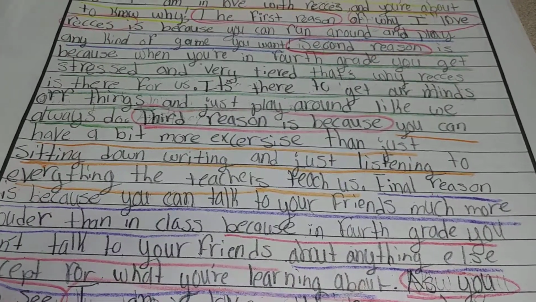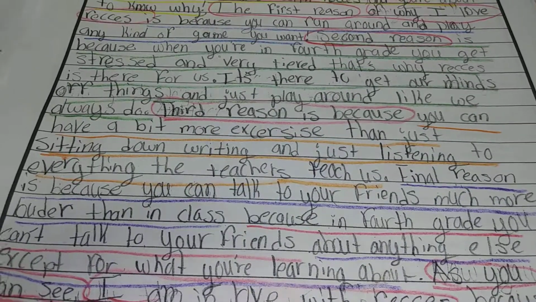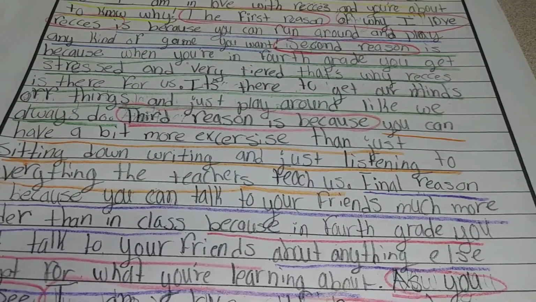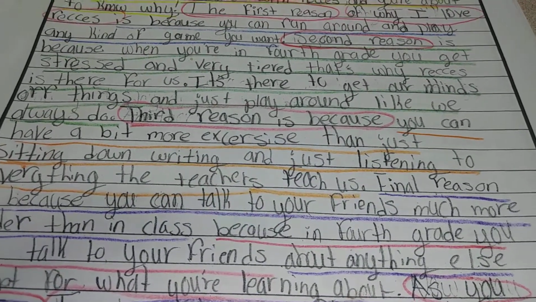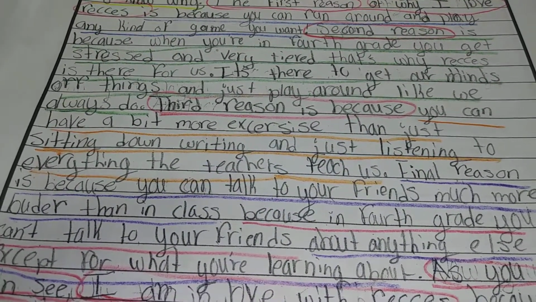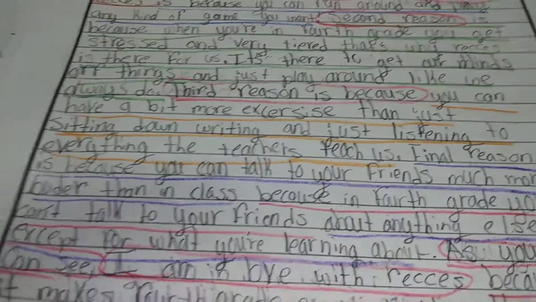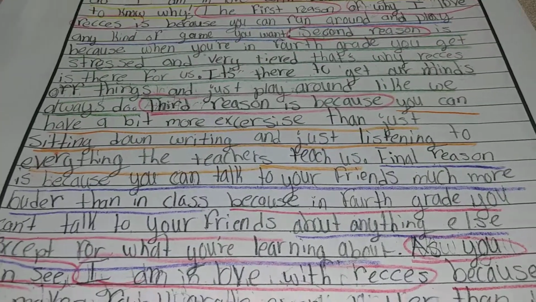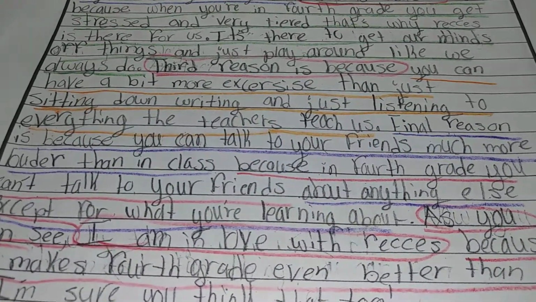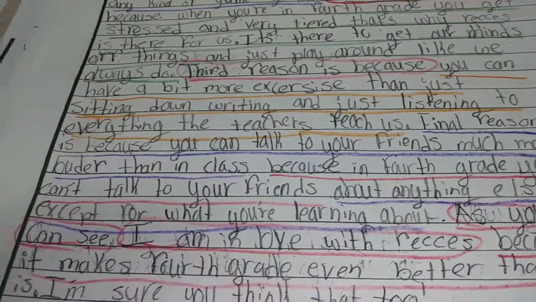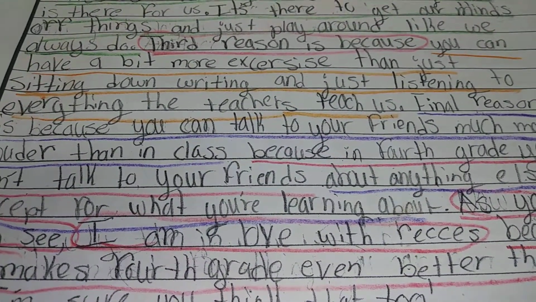My final reason, so I had to go through orange and purple because the student has 4 reasons. You can talk to your friends as much as you want, as louder in recess, because 4th grade you can just talk to your friends. Put it in red because that's repetition about anything except for what you're learning about. Okay. Well, about anything except what you're learning about, well, what are the things you can talk about?